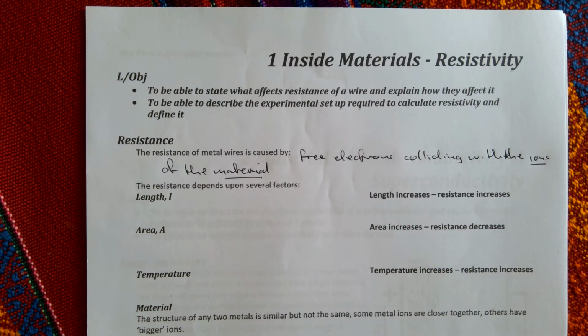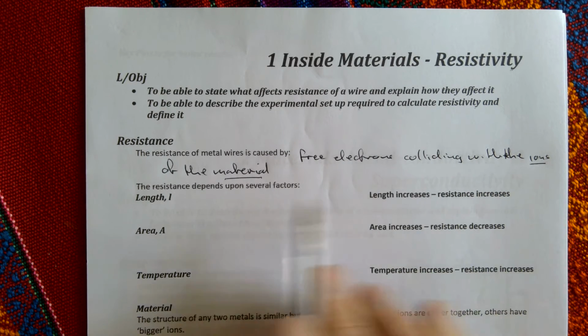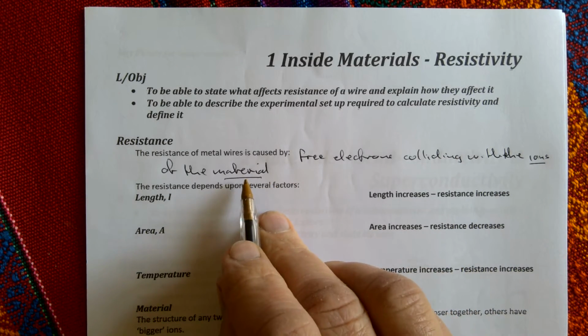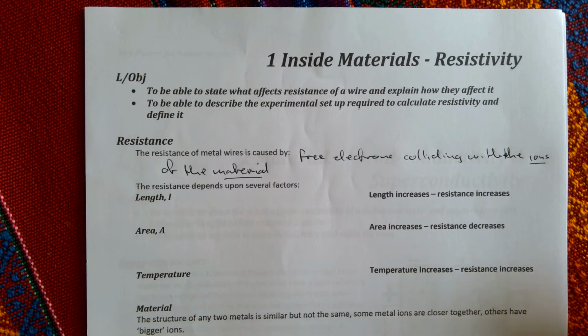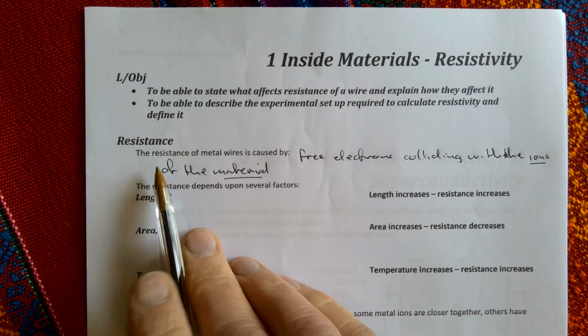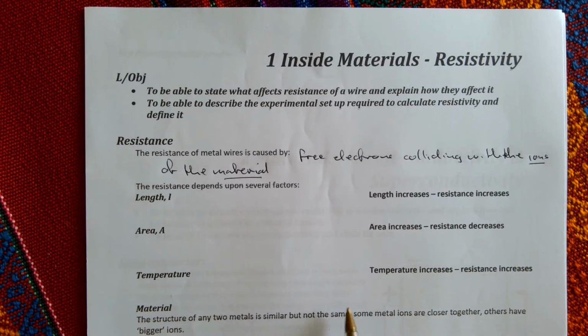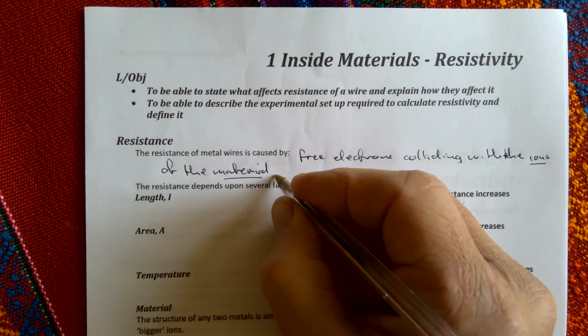So if we change the shape, the size, the conditions of what's going on in it, then we will find that everything changes around the ions and the collisions. So when we're talking about resistance, we have a certain number of collisions going on. What we're actually talking about with resistivity is about the probability of collisions, and that depends on lots of factors. Okay, so free electrons collide with the structure itself.